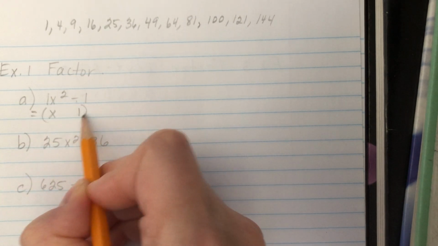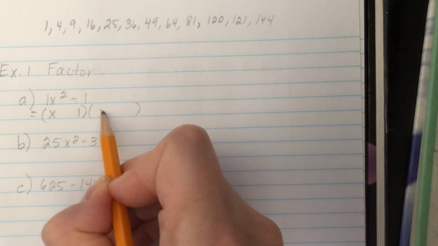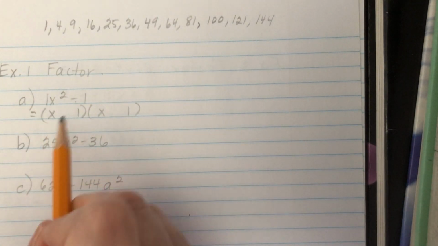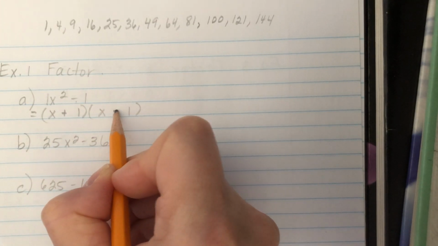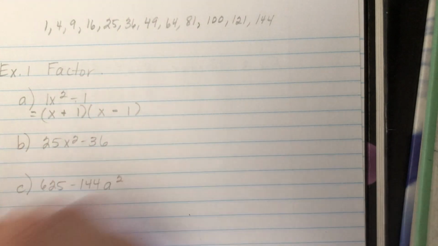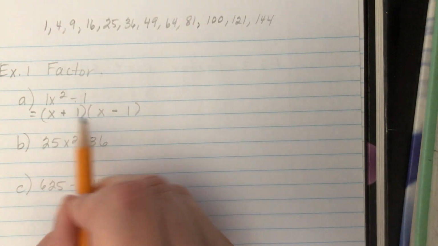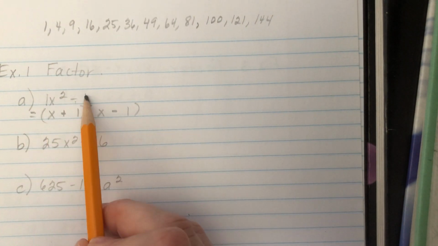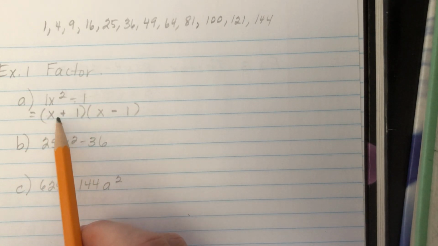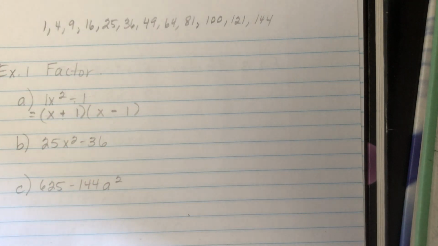So each factor is going to have those terms of x and 1. The signs in the brackets will then be different. One bracket will have a minus, one will have a plus. It doesn't matter where you put the plus or the minus. So this is the factored form of x squared minus 1. So square roots of the outside terms, x and 1, and then opposite signs in the brackets.